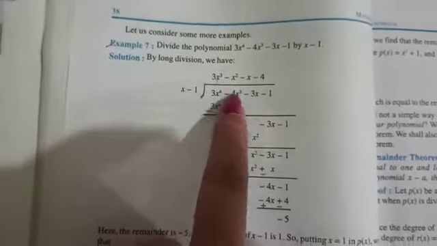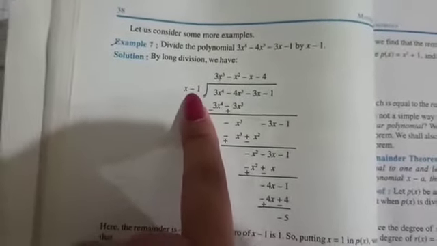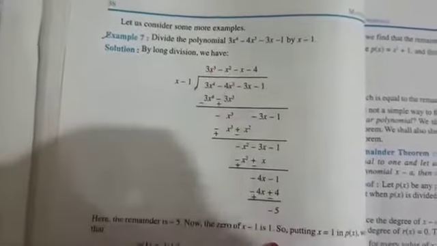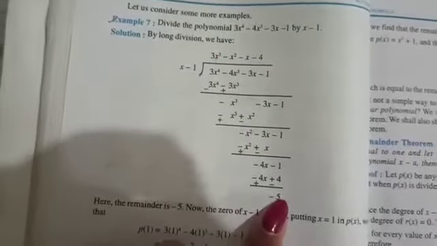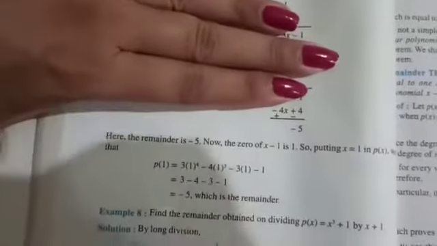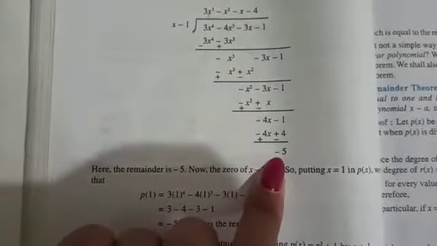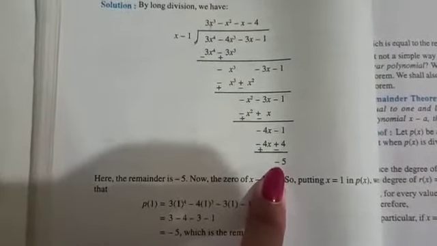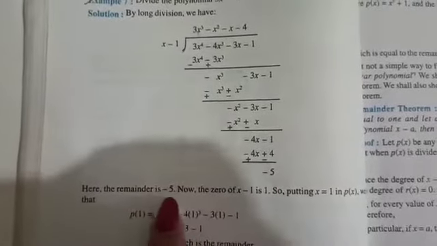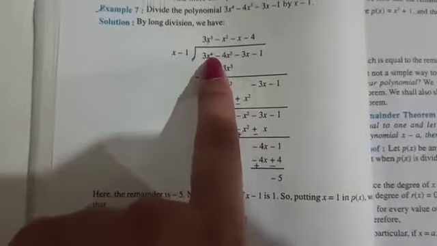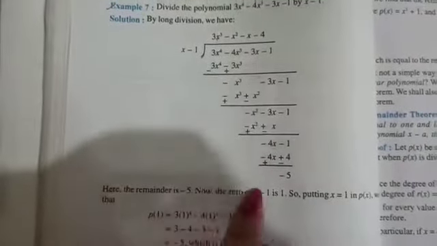The dividend polynomial has been divided by the divisor polynomial to get the remainder and the quotient. The remainder theorem states that without performing this division, we can get the remainder. After dividing, the remainder comes out to be 5, and we can get the remainder without performing this actual division using the remainder theorem.